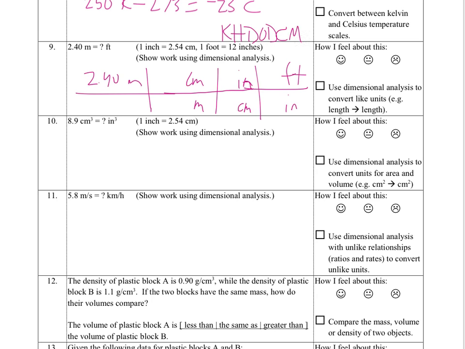converting metrics. To get meters to centimeters, meters is here, centimeters is here. There are 100 centimeters in 1 meter. There are 2.54 centimeters in 1 inch, and there are 12 inches in 1 foot. There's how you set that up. Do the math. 2.4 times 100 divided by 2.54 divided by 12.